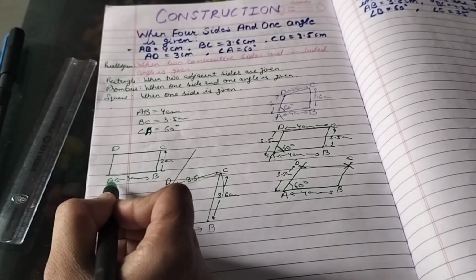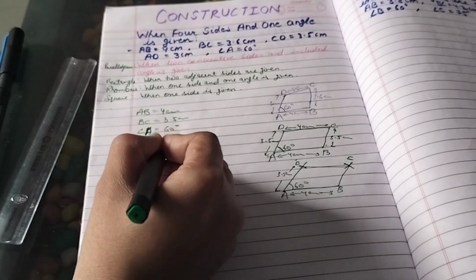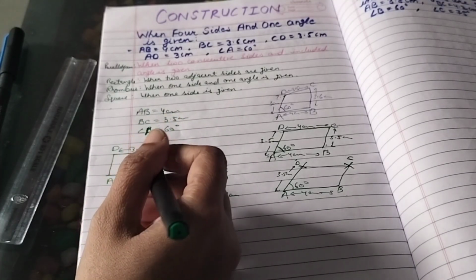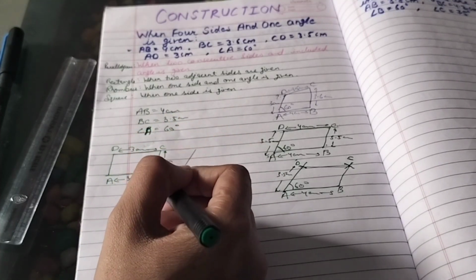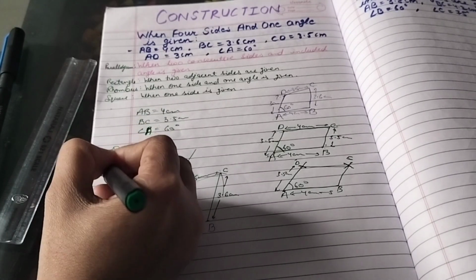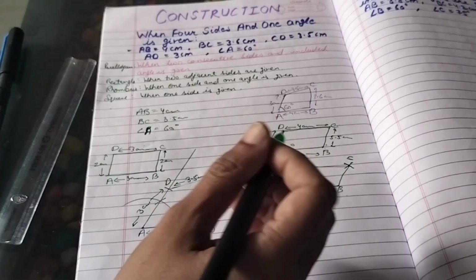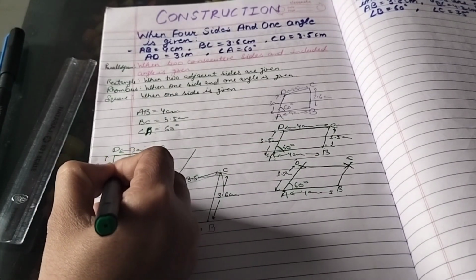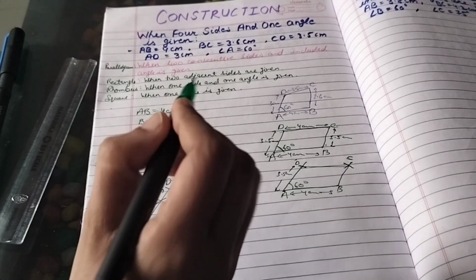So if AB is 3 centimeter, your CD will also be 3 centimeter, because in a rectangle opposite sides are equal. If BC is 2 centimeter, then AD will also be 2 centimeter. And we know that all the angles of a rectangle are 90 degree.